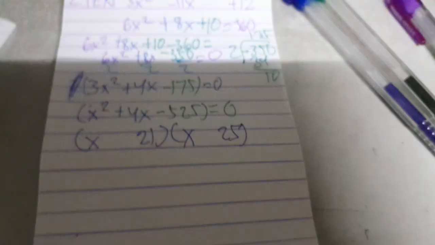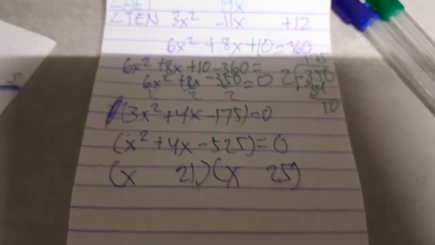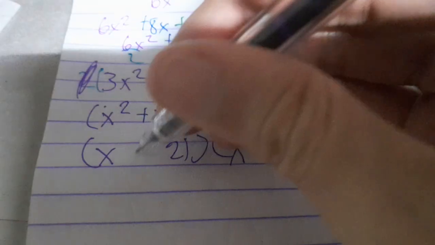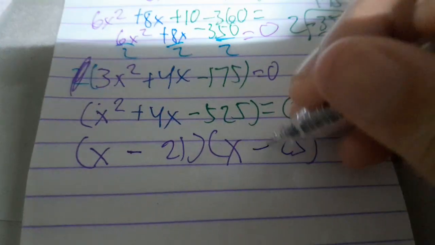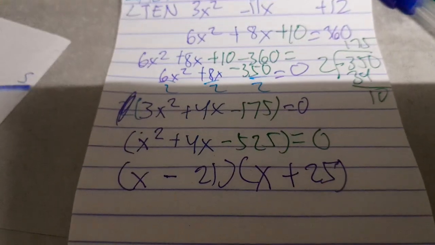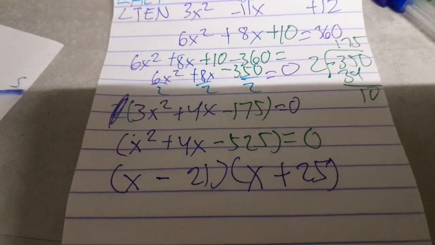These two numbers are the product of 525. But will they add up to give you 4? Yes. Because 25 minus 21 gives you positive 4. So this has to be the minus and this has to be the plus. Very good. So therefore, that's the answer, right?